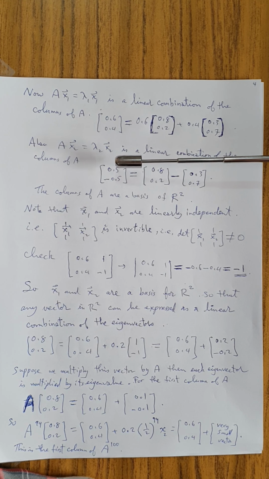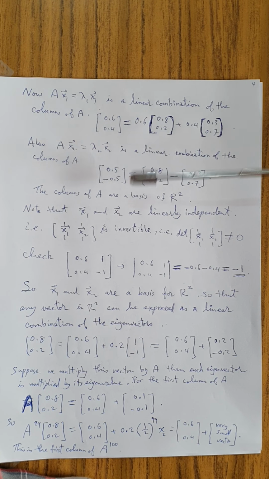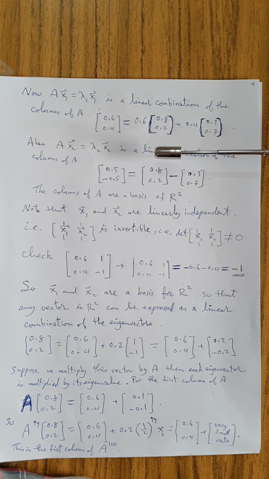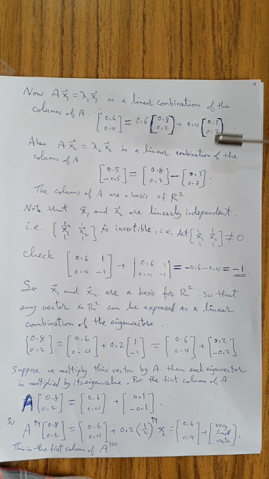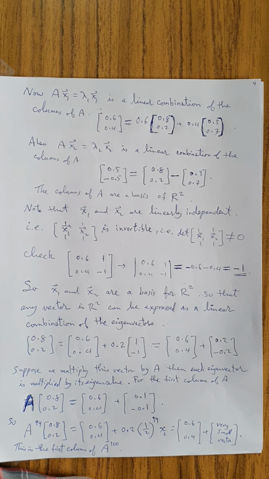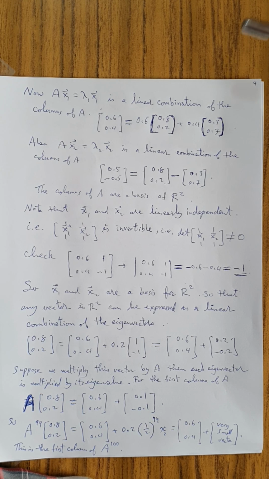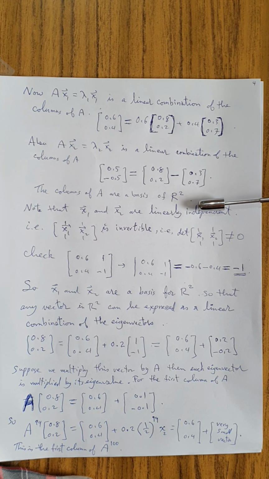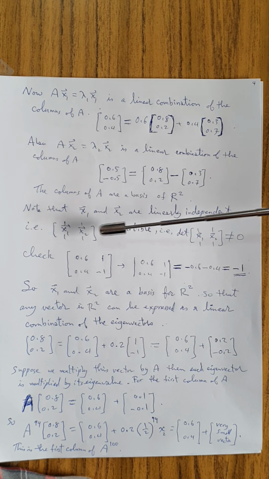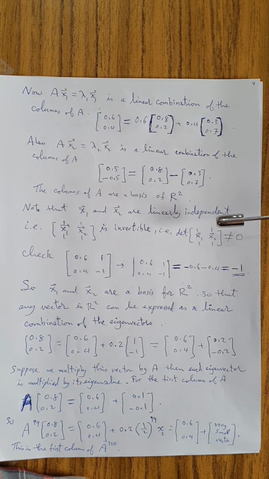Also, A x2 equals lambda 2 x2, a linear combination of the columns of A. So 1/2 times (1, -1) is really (0.8, 0.2), the first column, minus the second column. It's (0.5, -0.5). So the columns of A are a basis of R2. Note that x1 and x2 are linearly independent.